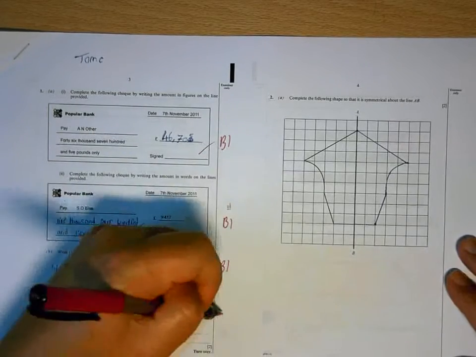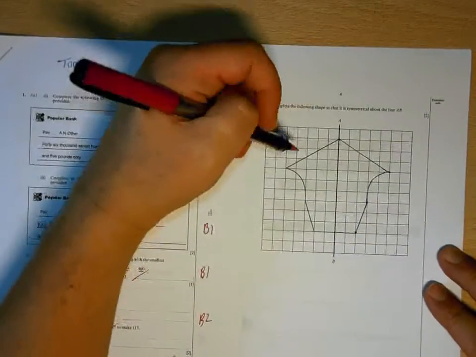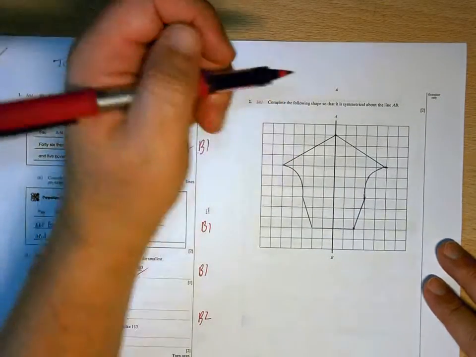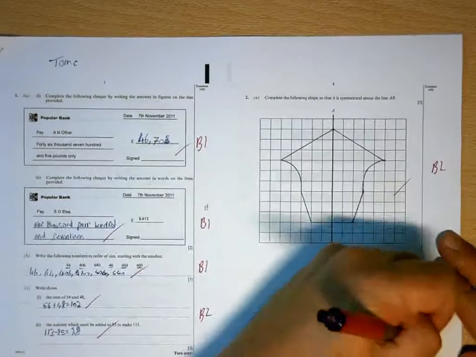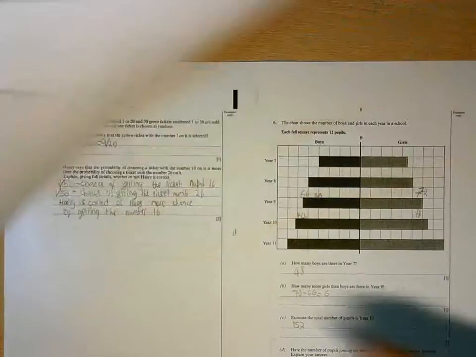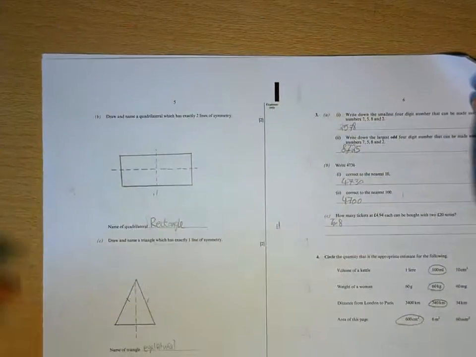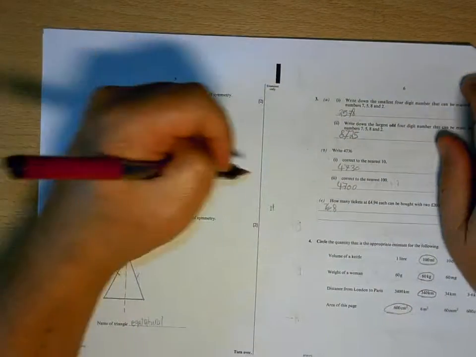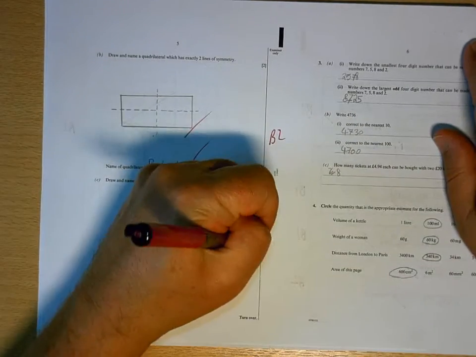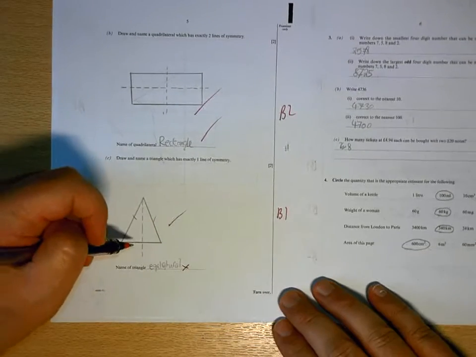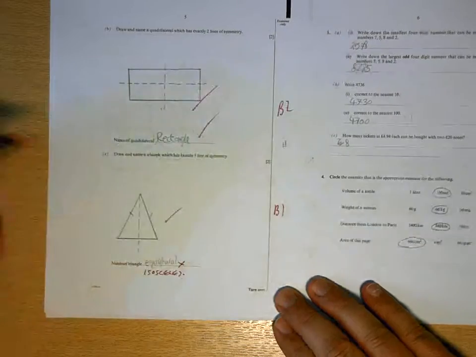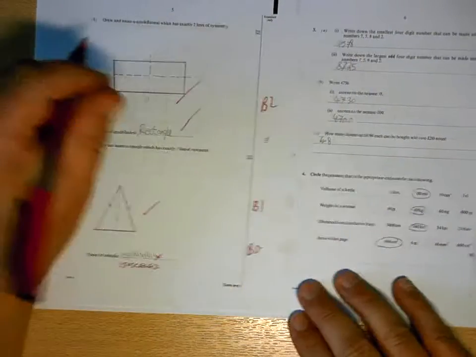That's good. 102 and 28, well done. That is very good. 4 marks, 7 out of 7 for the first page, well done. That is correct, that is correct. That is correct, but you've named it wrongly. The triangle that you've drawn is an isosceles. So, no mark for that.